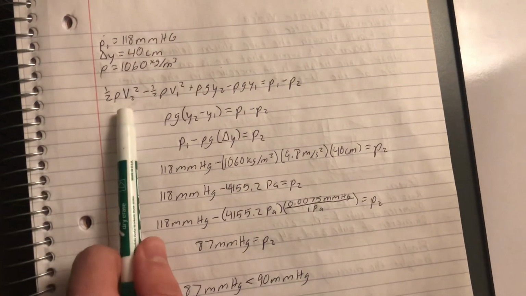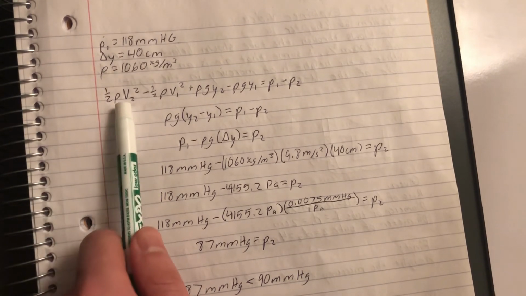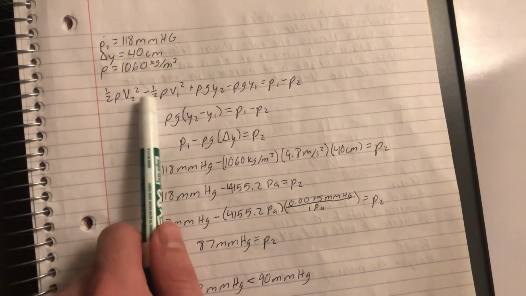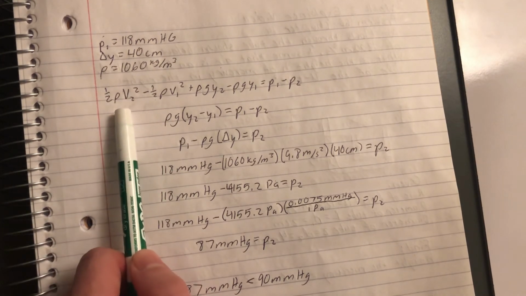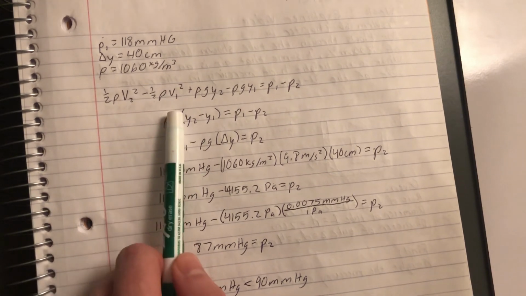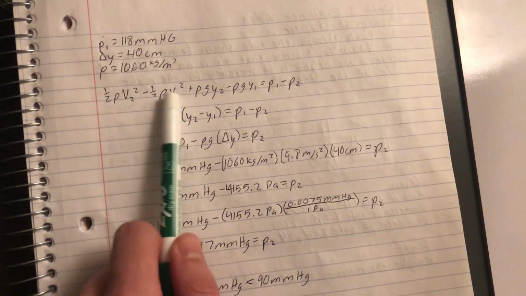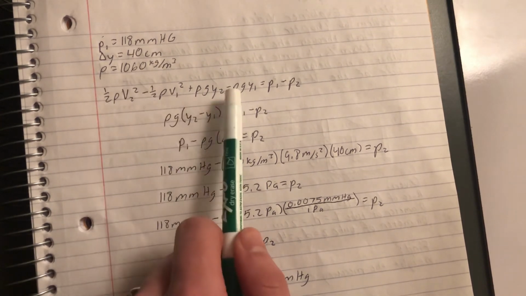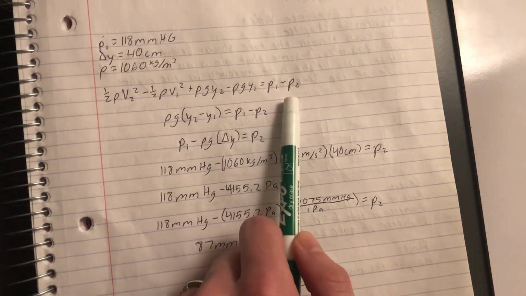So when we use this equation, we have our givens as well, and we can try to convert this equation into something that actually helps us. So first things first, we know that the velocity, V2 and V1, is going to remain the same in the blood either way. So we know that these two parts can actually cancel out. So what we're left with is rho gy2 minus rho gy1 is equal to P1 minus P2.